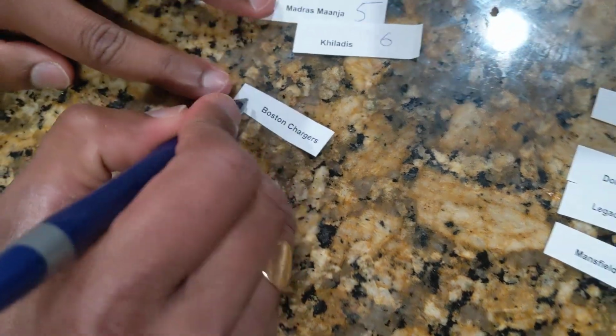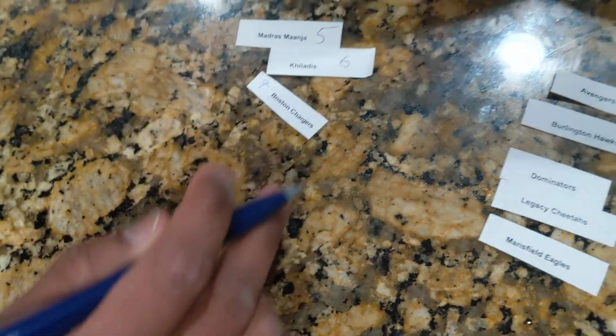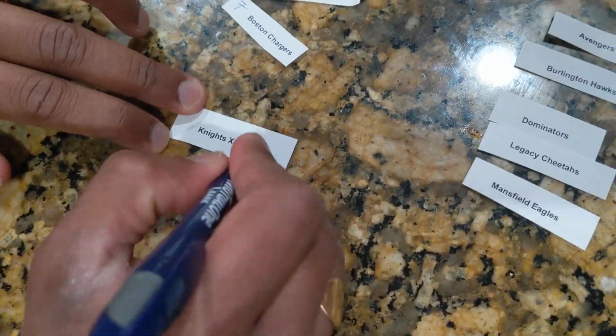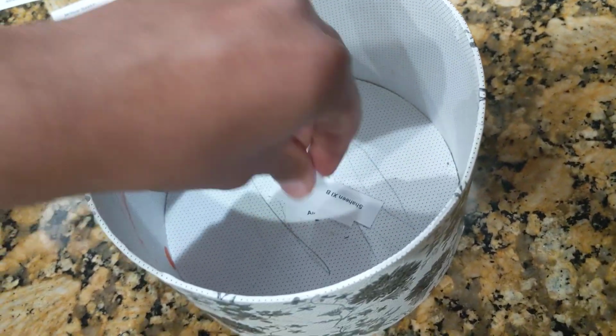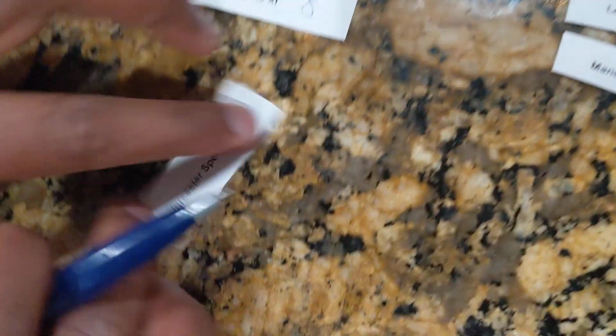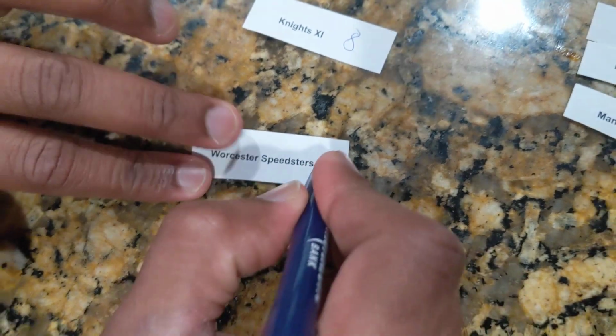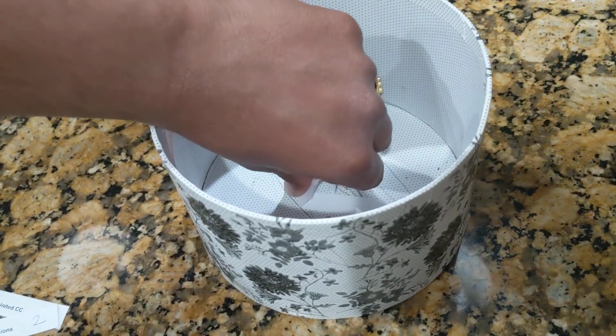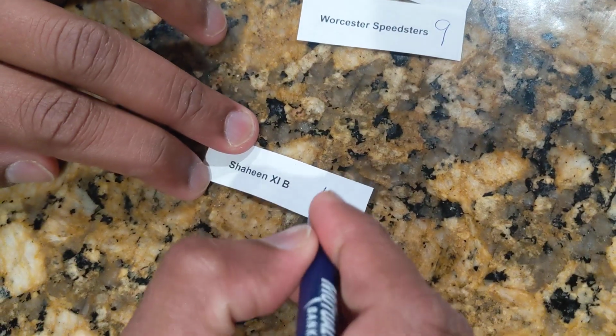Have Boston Chargers next up getting 7. Have Knights 11 next getting 8. We have Worcester Speedsters getting the number 9. Then we have Shaheen 11B getting the number 10.